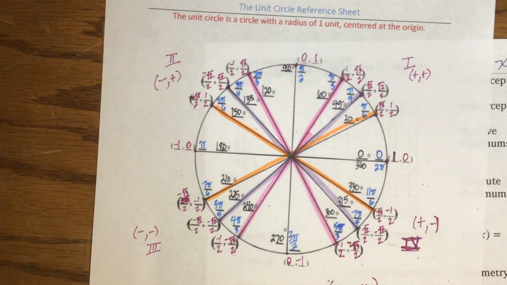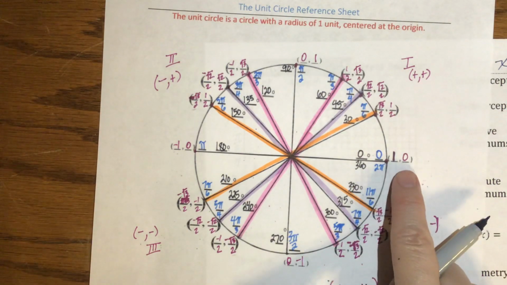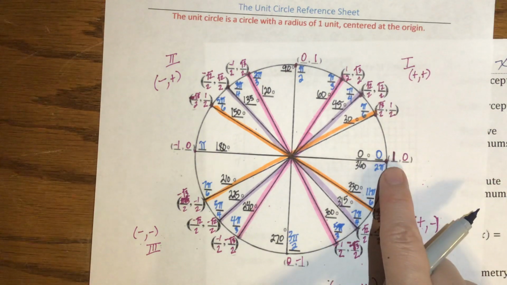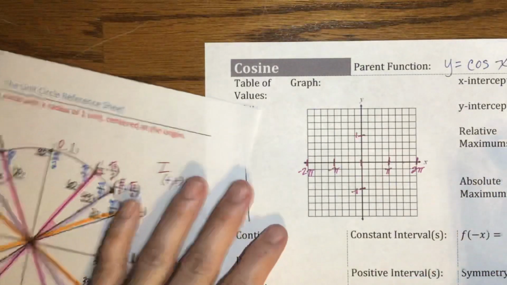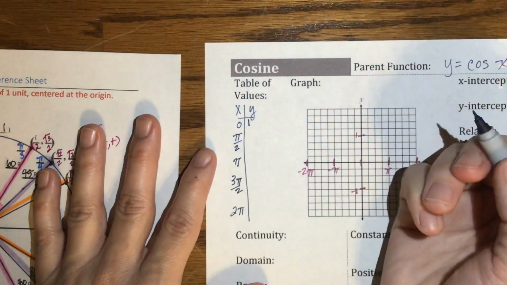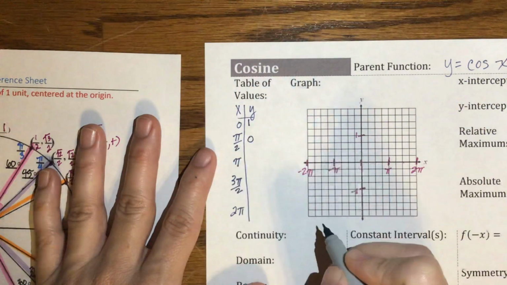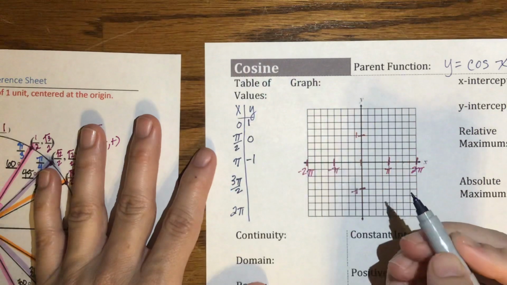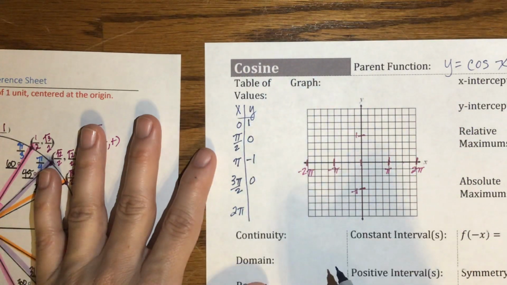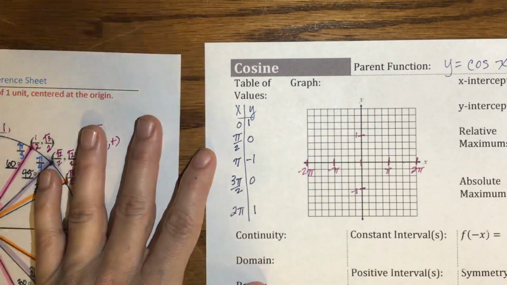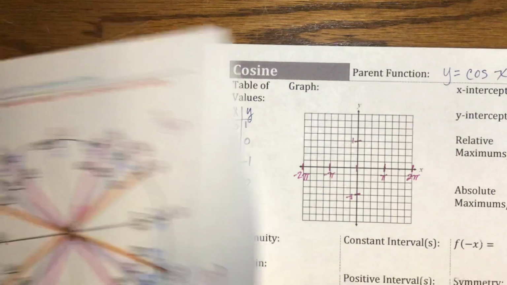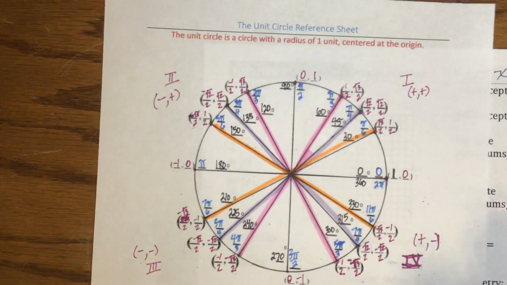Now, the graph of sine and cosine are going to look almost identical except for where they start. Sine starts at 0, cosine starts at 1. Now here's what's going to happen. I'm going to start at 1, then I'm going to go to 0, then I'm going to go to negative 1, then I'm going to go to 0, and then I'm going to go back to 1. That's what's going to happen. Every other one is going to be 0, and then the ones in between are going to alternate 1 or negative 1. Okay?